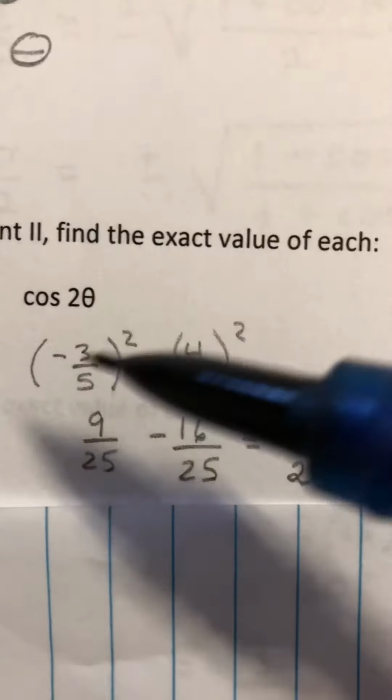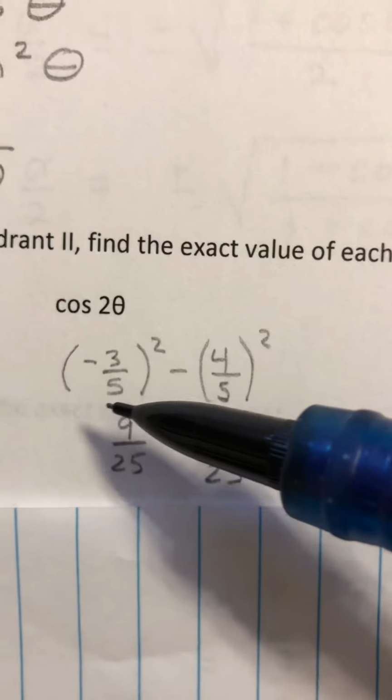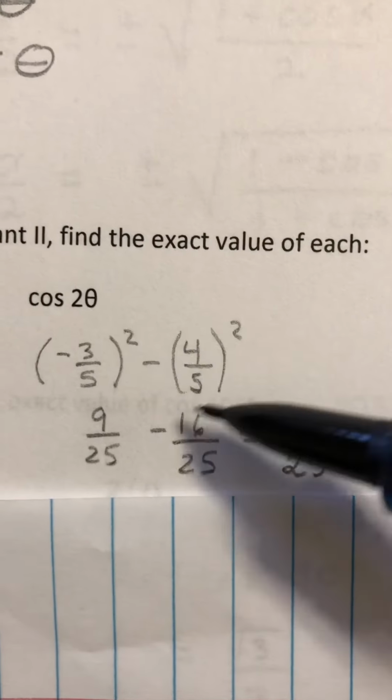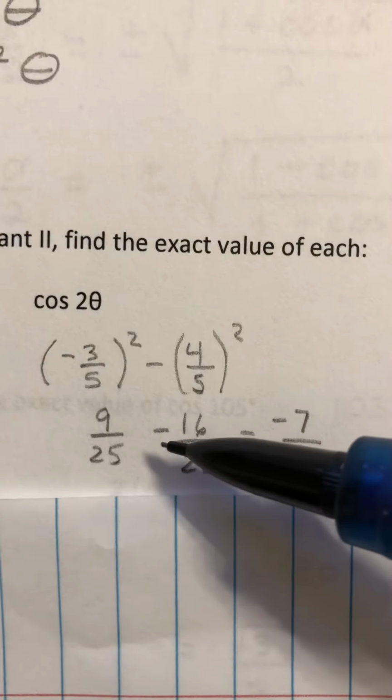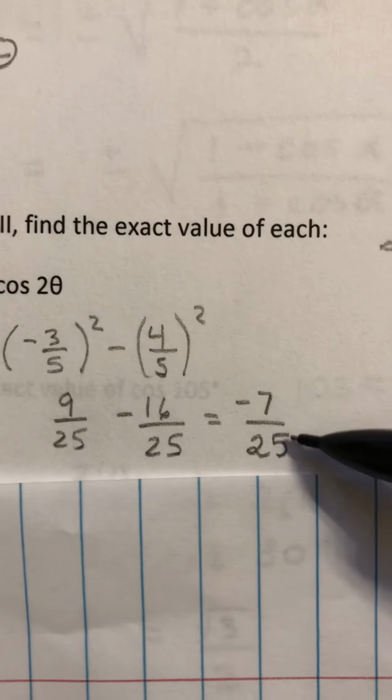Then for the cosine of 2 theta, I'm going to use this formula, cosine squared theta minus sine squared theta. So once again, we already know the cosine of theta from the last problem. This was given. Square it, and then subtract, and it's negative 7/25.